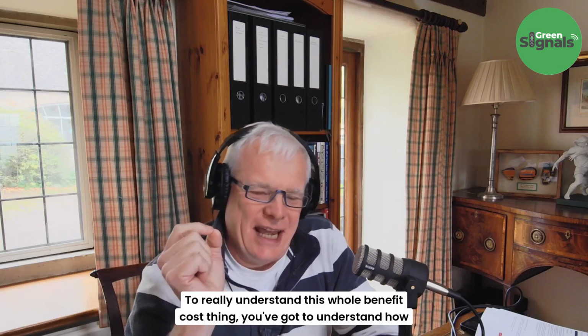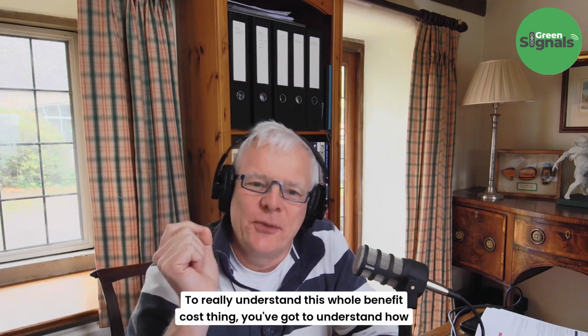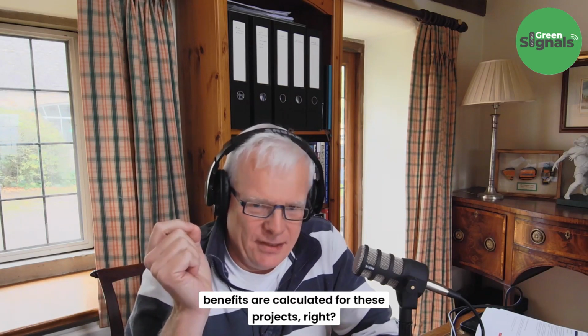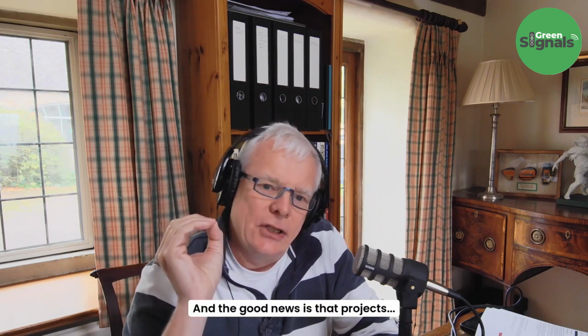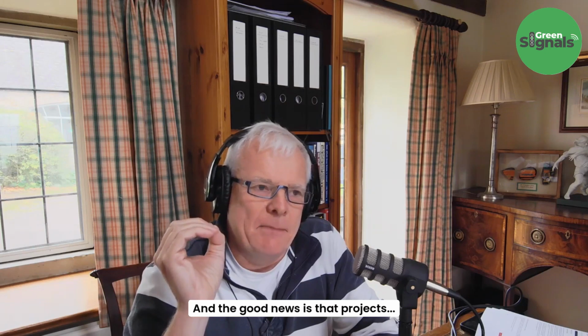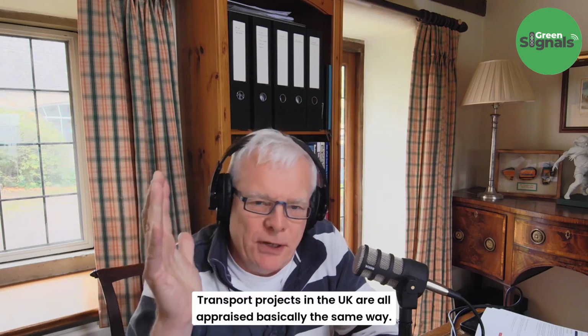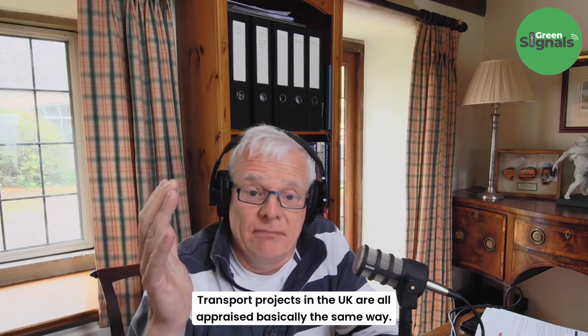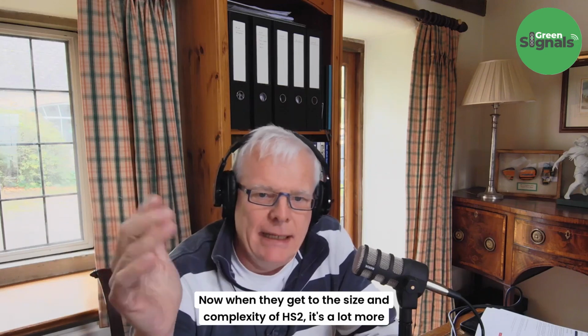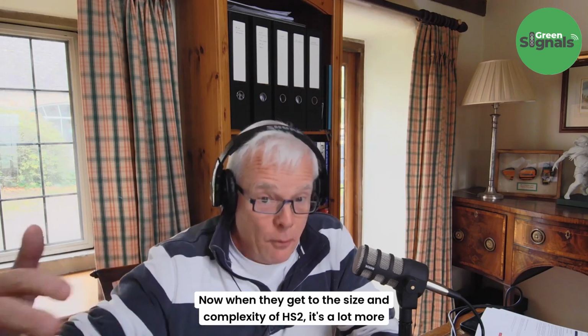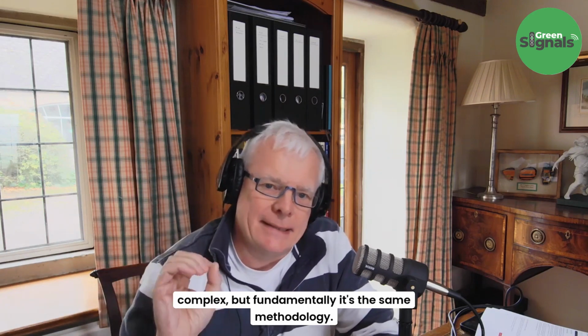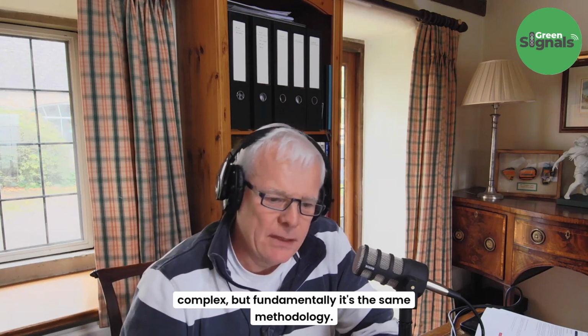To really understand this whole benefit costing, you've got to understand how benefits are calculated for these projects, right? And the good news is that transport projects in the UK are all appraised basically the same way. Now, when they get to the size and complexity of HS2, it's a lot more complex, but fundamentally it's the same methodology. So how do we do it?